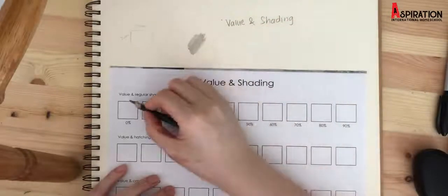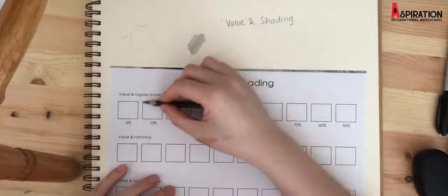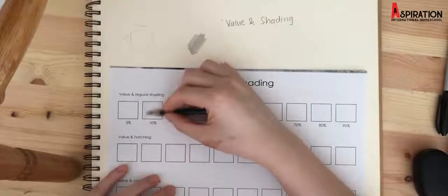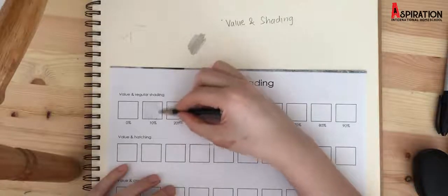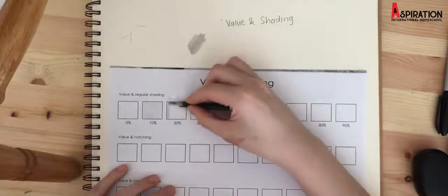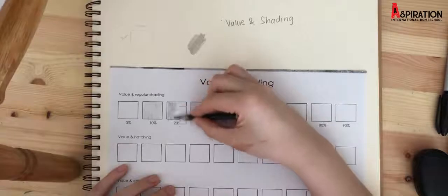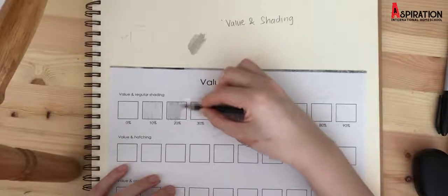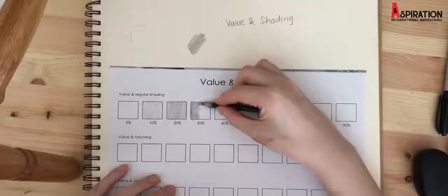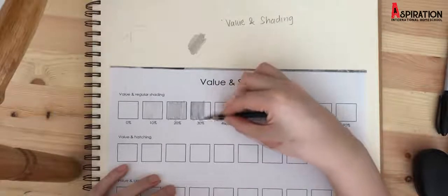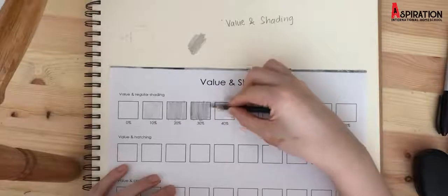And what we're going to do is that we're not going to color this. We're going to start coloring this. So 10% is pretty light, so make sure you color it lightly, okay? And the next one, 20%. 20% will be slightly darker than the 10. And then 30% is a bit darker than the 20%. So remember guys, we are going to get darker and darker eventually.